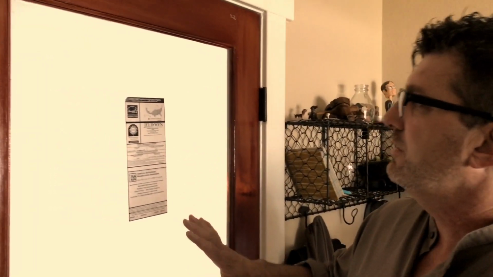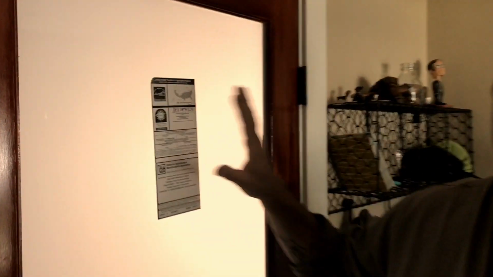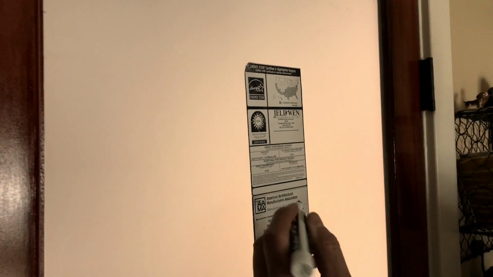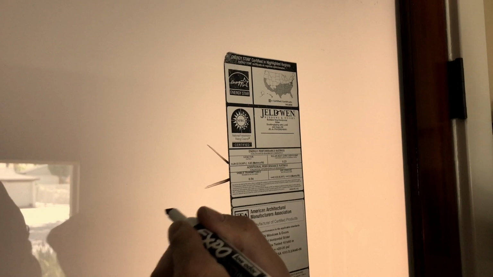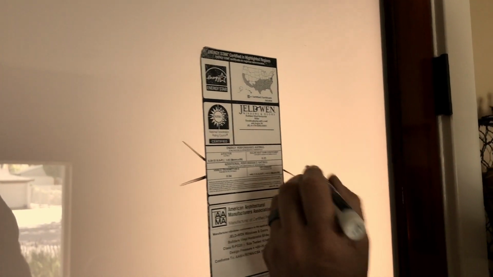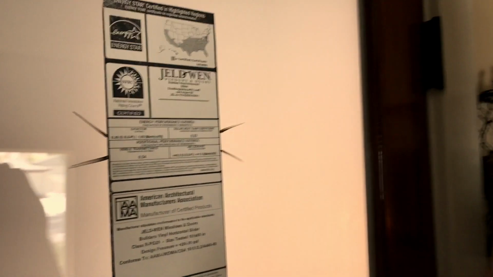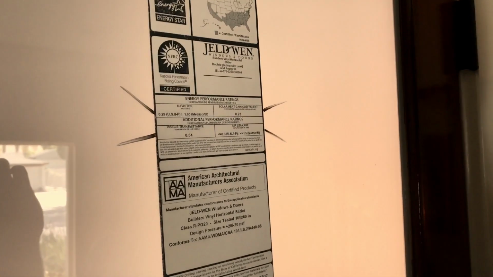But first of all, every Energy Star rated window is supposed to have a big sticker on it like this, and on that sticker there are 4 numbers: the U factor, the visible transmittance, the air leakage, and the solar heat gain coefficient. Now, what the heck do those things mean?